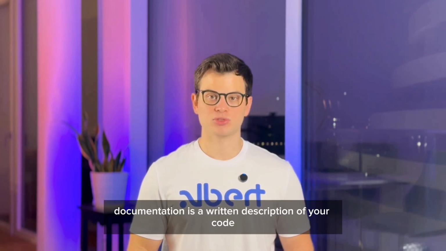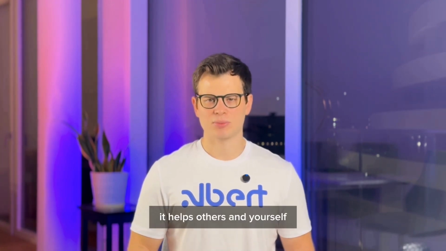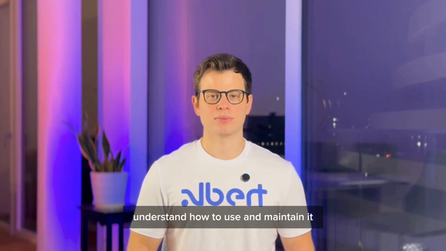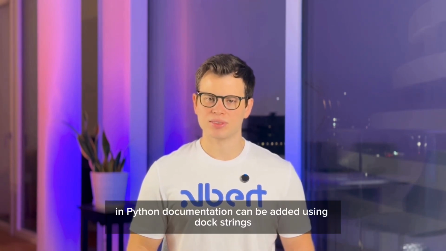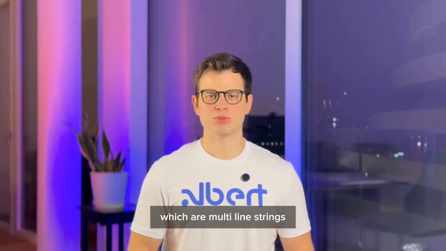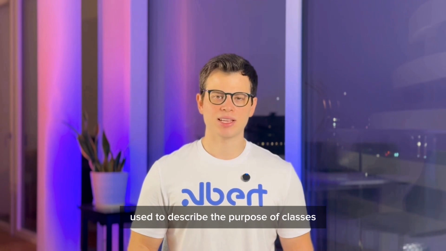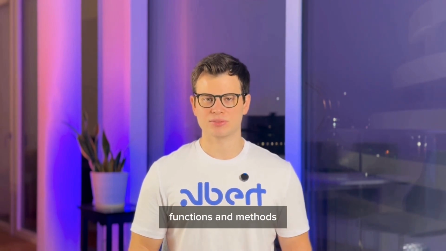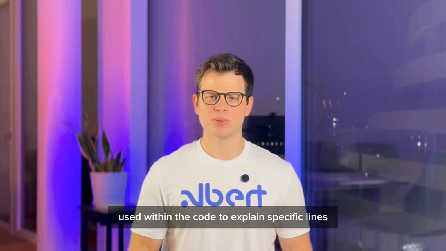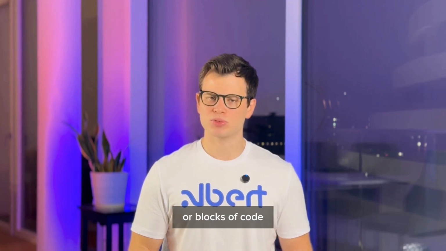Documentation is a written description of your code. It helps others and yourself understand how to use and maintain it. In Python, documentation can be added using docstrings, which are multi-line strings used to describe the purpose of classes, functions, and methods. Comments are single-line notes used within the code to explain specific lines or blocks of code.